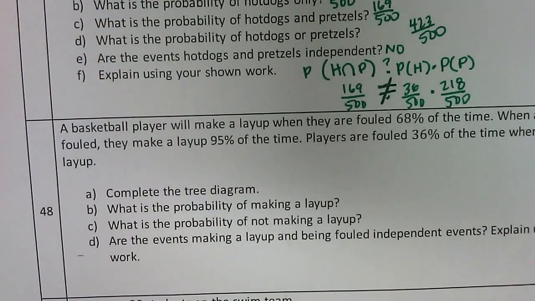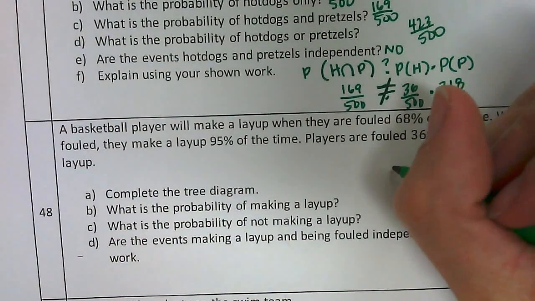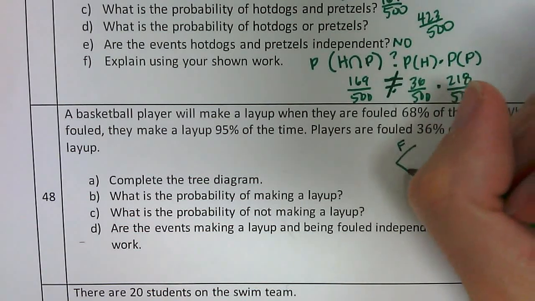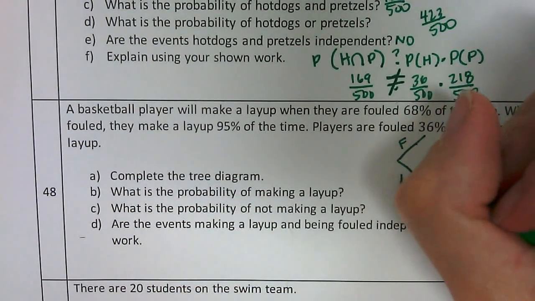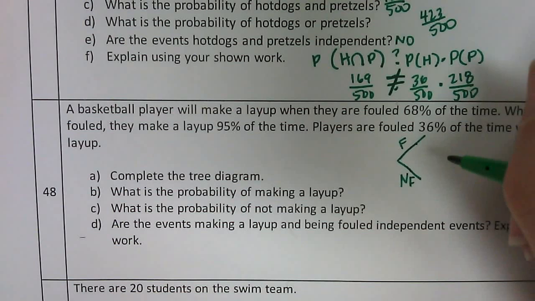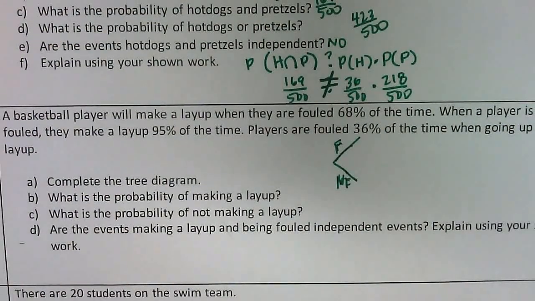Next, I have a basketball player will make a layup when they are fouled 68% of the time. When a player is not fouled, they make a layup 95% of the time. Players are fouled 36% of the time when going up for a layup. Complete a tree diagram. So I got fouled, or I'm not fouled. Actually, let me write this a different way. I'm going to write this on another piece of paper.